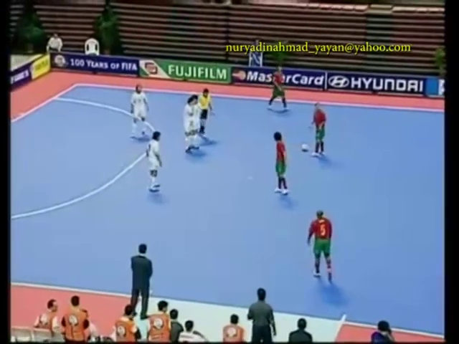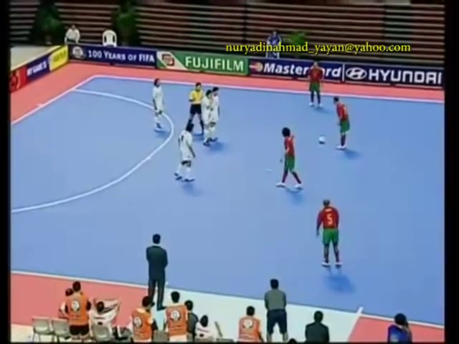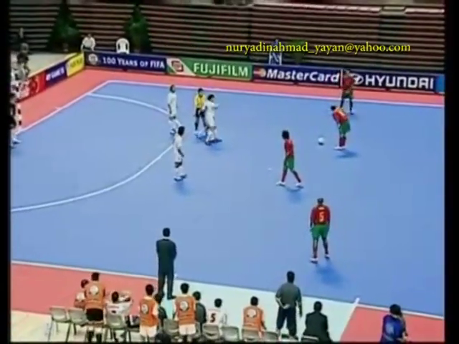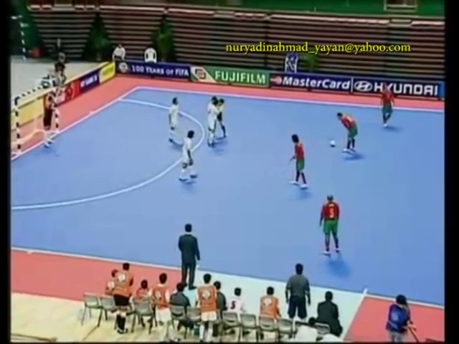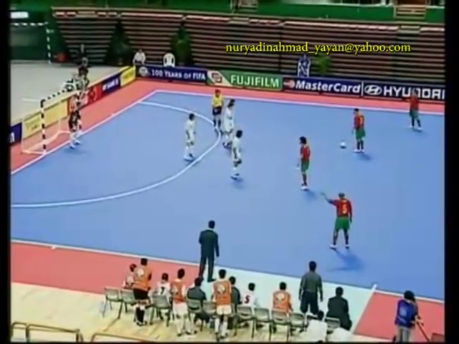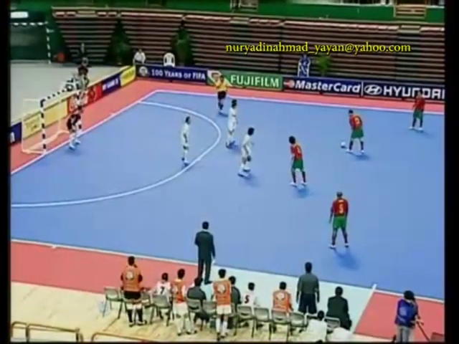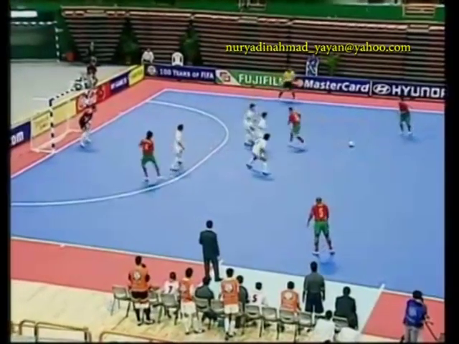The team taking the free kick must do so within 4 seconds, and the kicker must not touch the ball a second time before it touches another player. All opposing players must be at least 5 metres from the ball until the free kick has been taken.